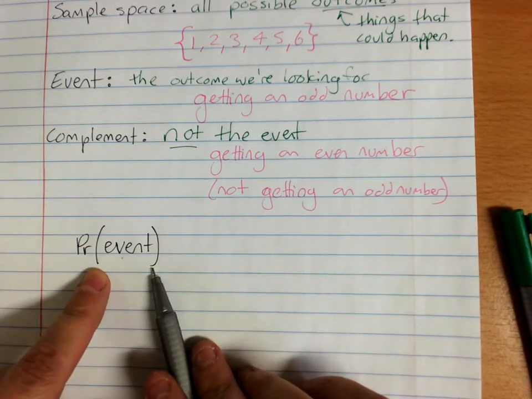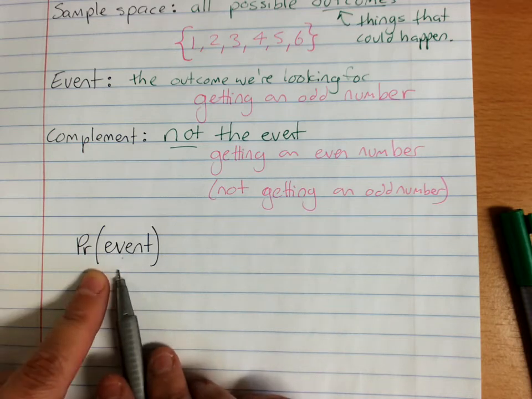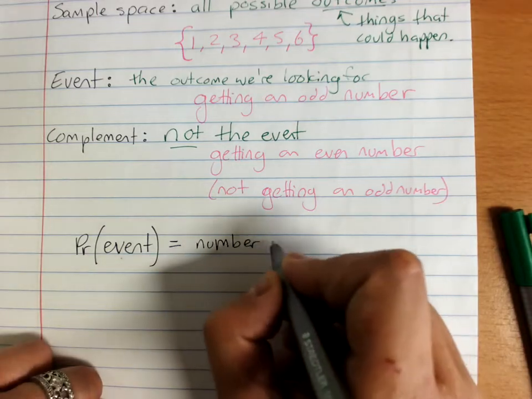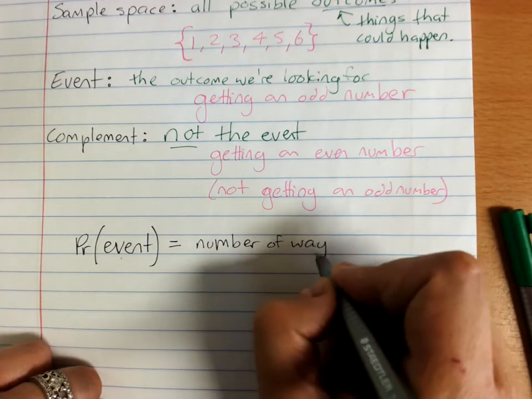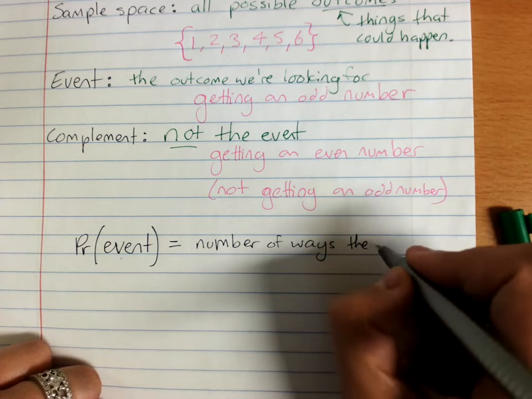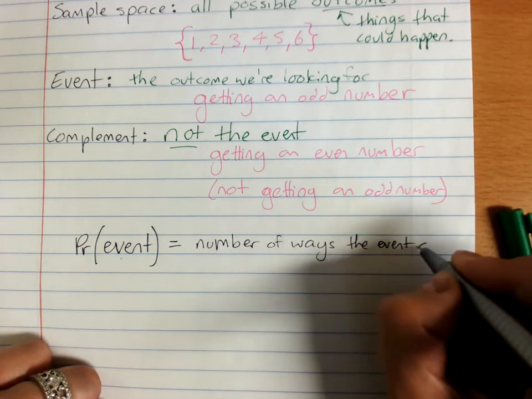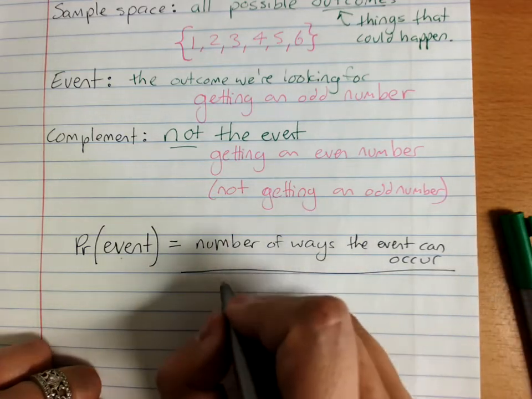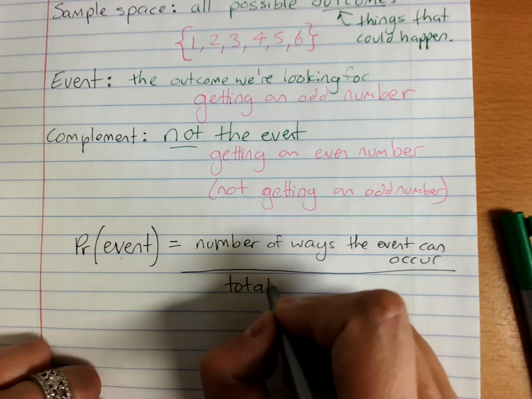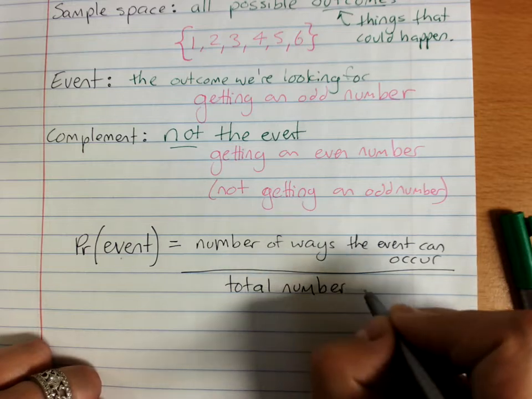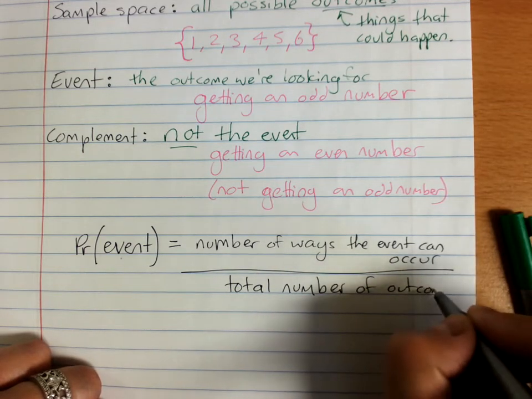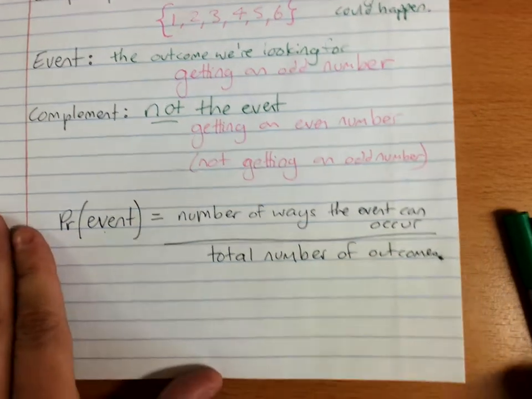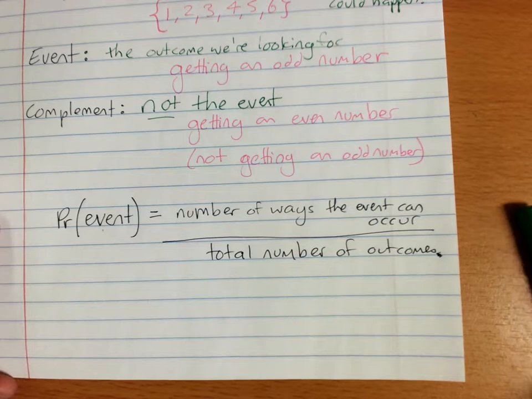In brackets we put what the event is we're looking for, equals the number of ways the event can happen over the total number of outcomes. So the number of ways the event can occur.